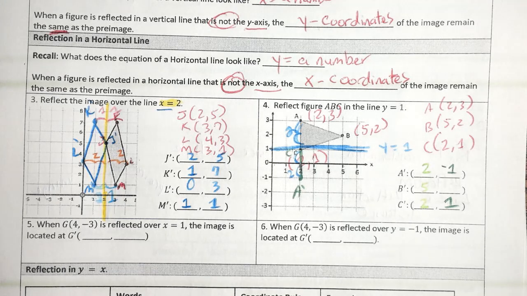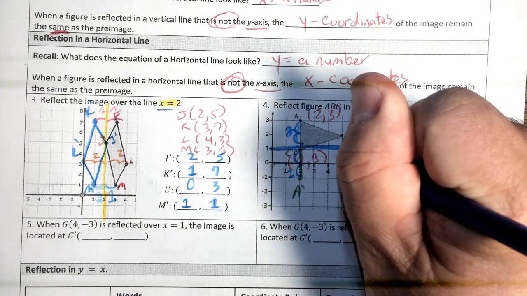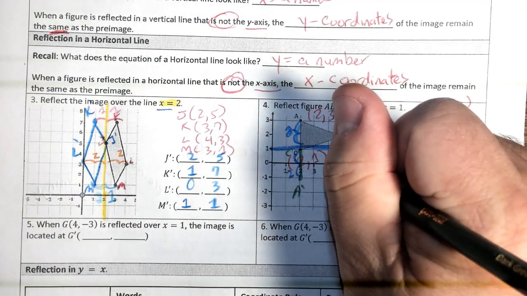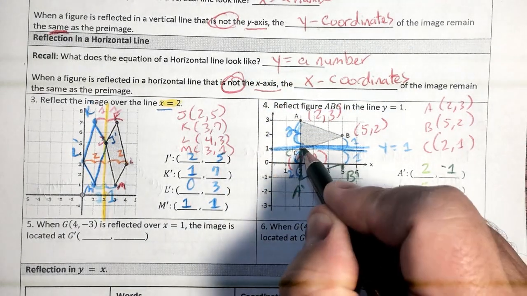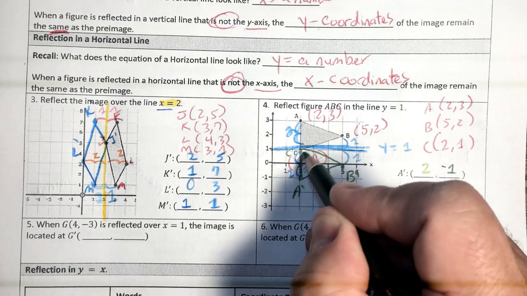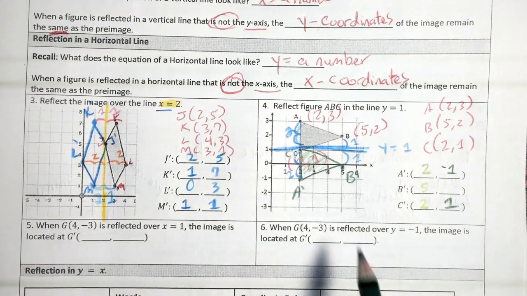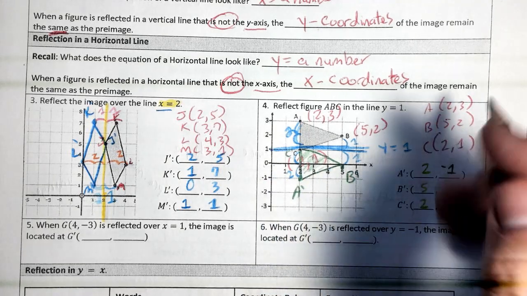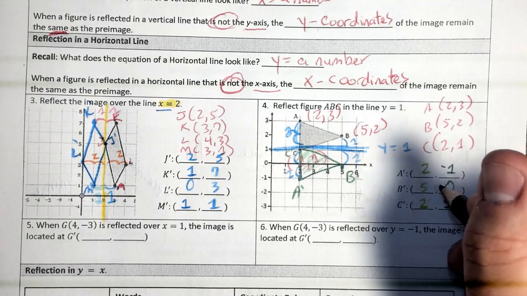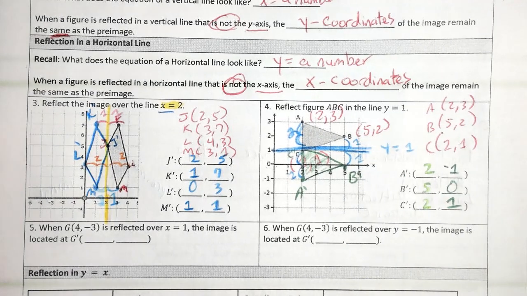Notice that B is 1 away from the line, so the new B will be 1 away from the line. So B prime here. So we draw from here to here. We draw from here to here. See, I told you that'd get in the way. But notice it's reflected, and my drawing's not perfect, and the B was 5, 0.